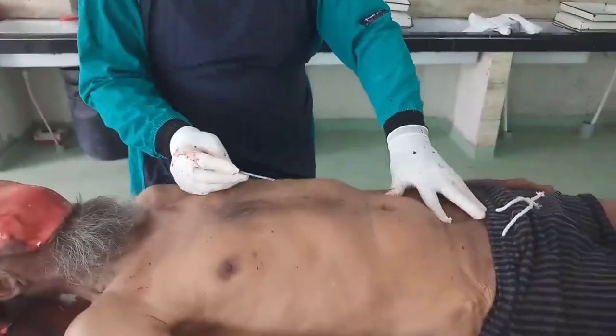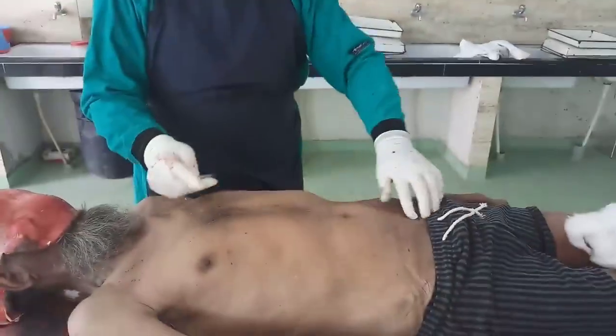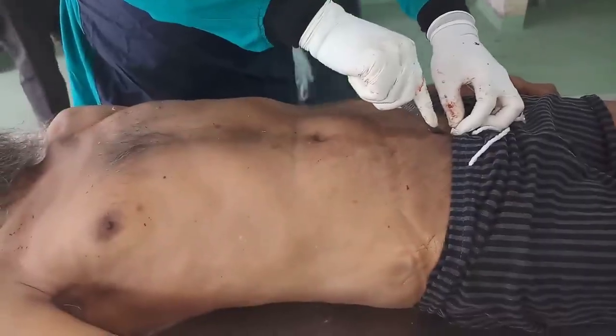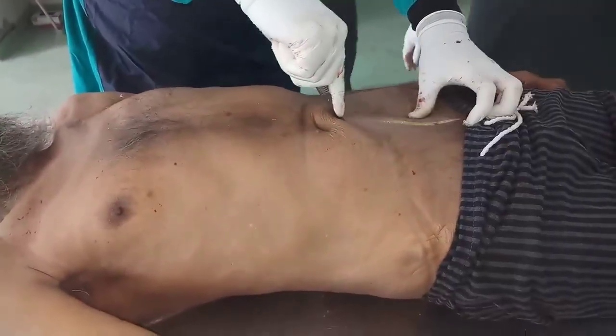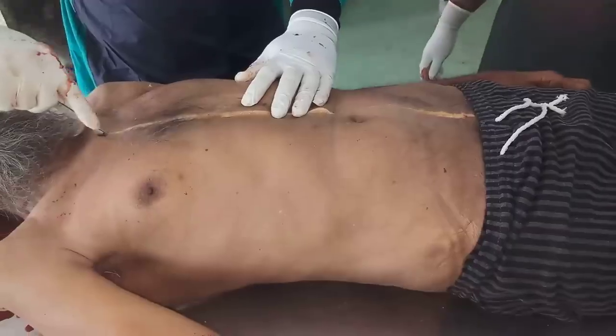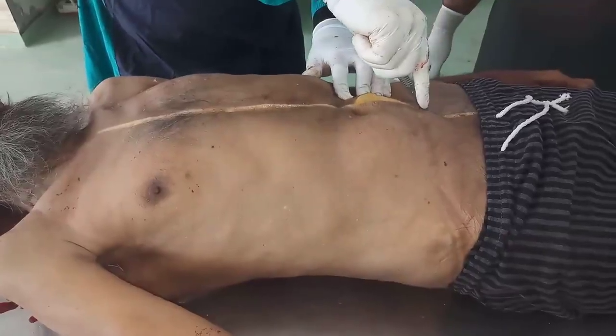Now we will open the abdomen and the chest cavity. For that, an incision is given over the pubic symphysis, sparing the umbilicus, till the sternal notch. We'll deepen this incision.